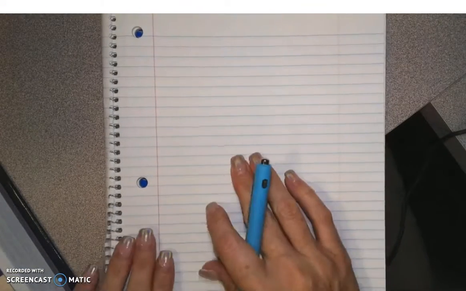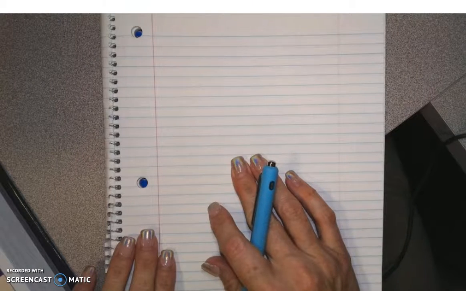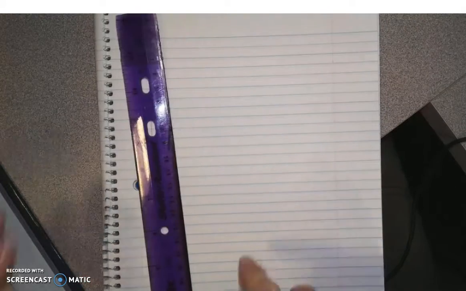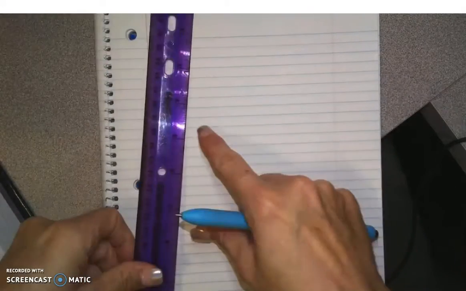So remember that vectors are showing us kind of graphing the motion of an object. And when we draw vectors, we can draw an arrow indicating which direction that object is moving.